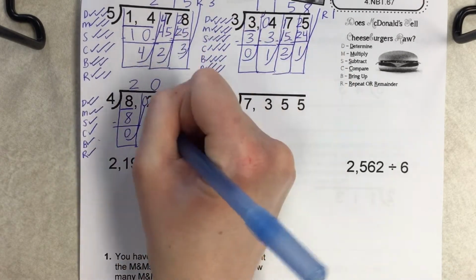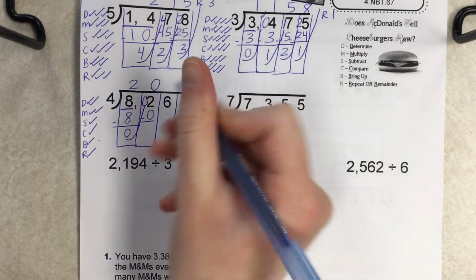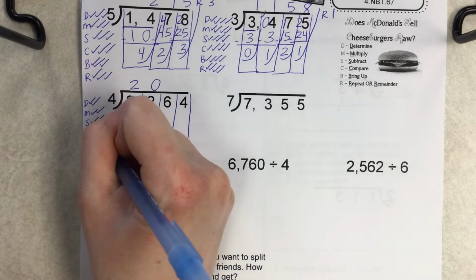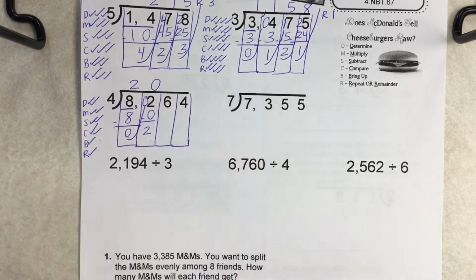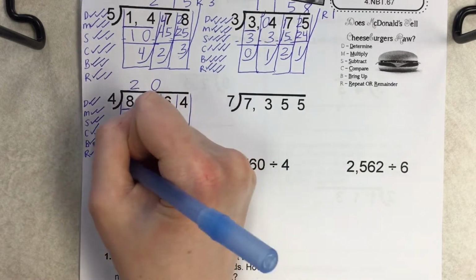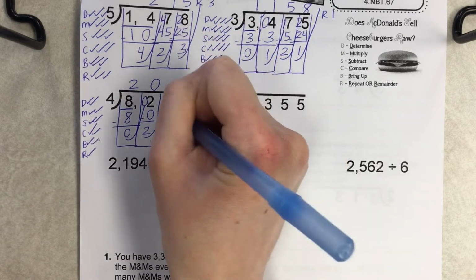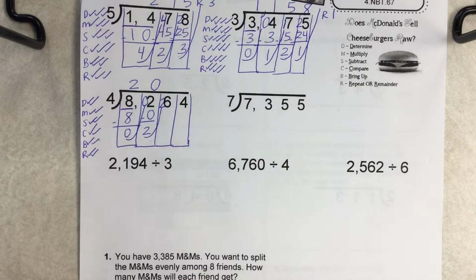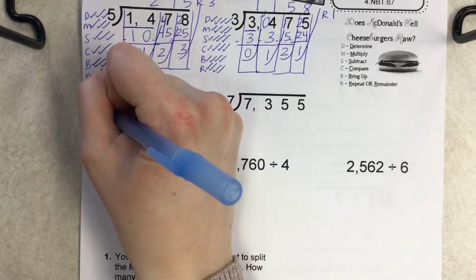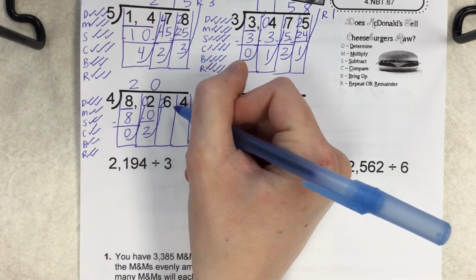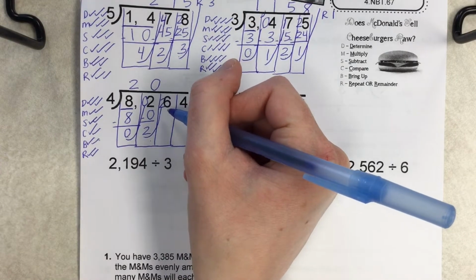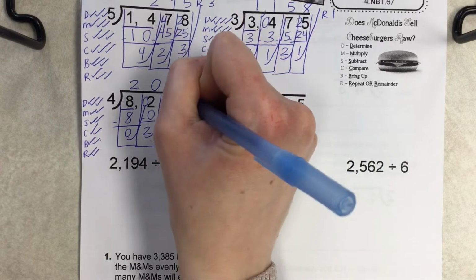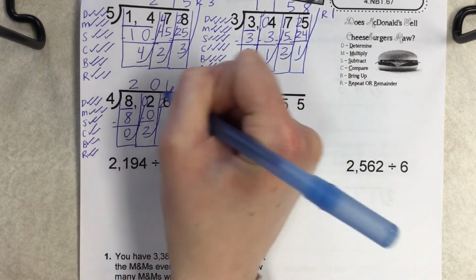Let's multiply. 4 times 0 equals 0. 2 minus 0 equals 2. I just subtracted. Compare. 2 Smarties, 4 kids. They are happy. So I'm going to bring up the 2 in front of the 6 and repeat because I have another box left. Back to the top. Determine. 4 times what gets me close to 26 without going over? That would be 6.